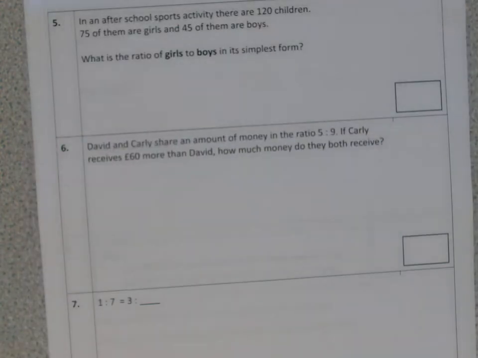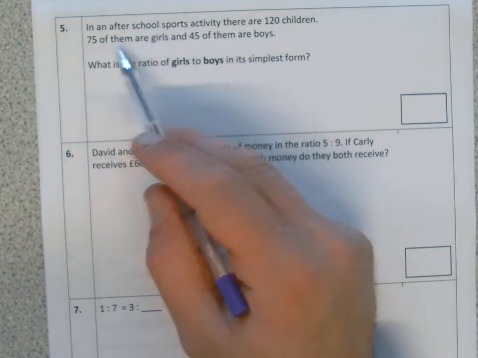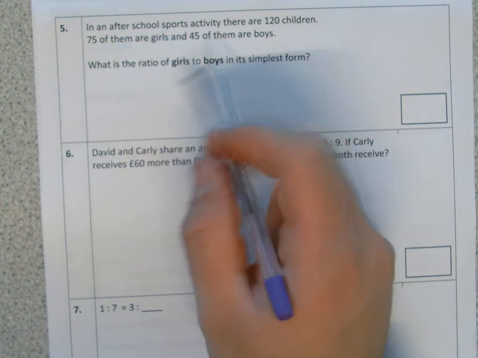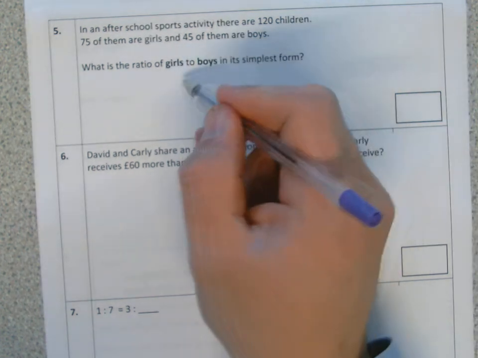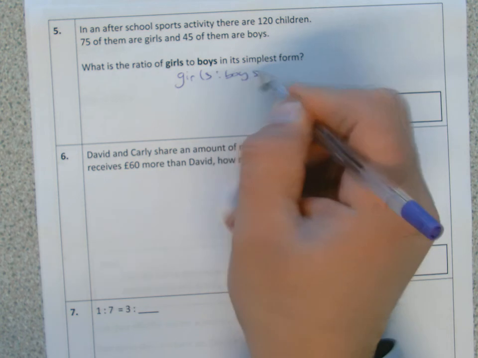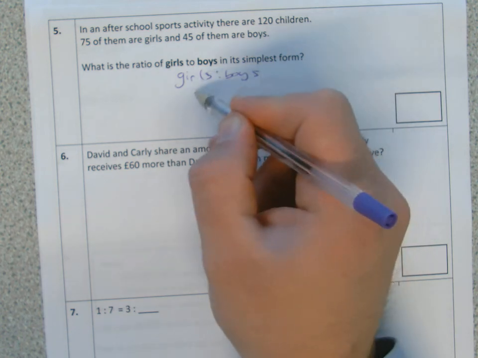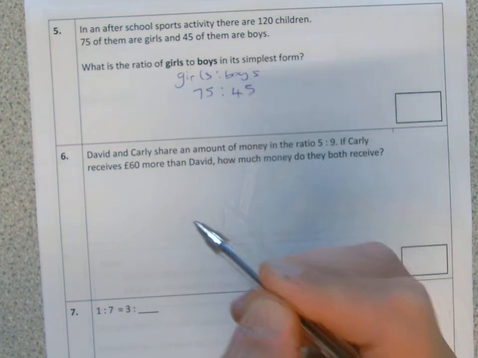Question 5. In an after-school sports activity, there are 120 children. 75 of them are girls, 45 are boys. What is the ratio of girls to boys in the simplest form? Now we go girls to boys, right? In other words, in our ratio, we need to have our girls on the left-hand side. So there's 75 of them. And our boys on the right-hand side, there's 45 of them.